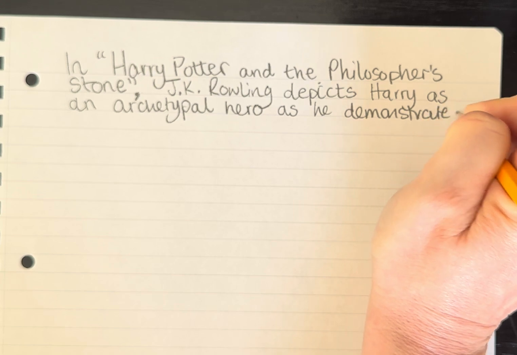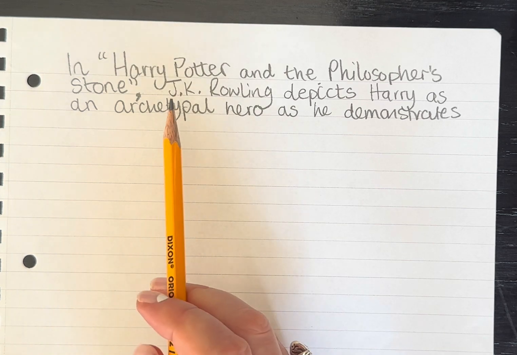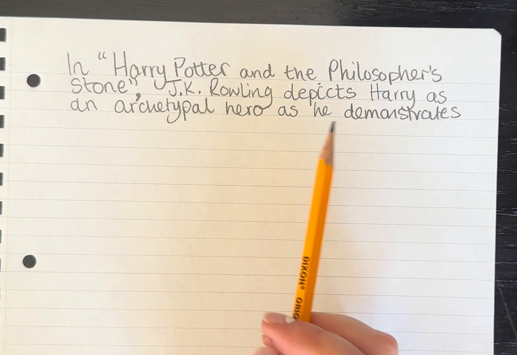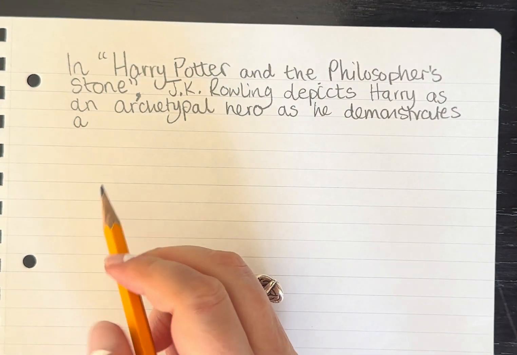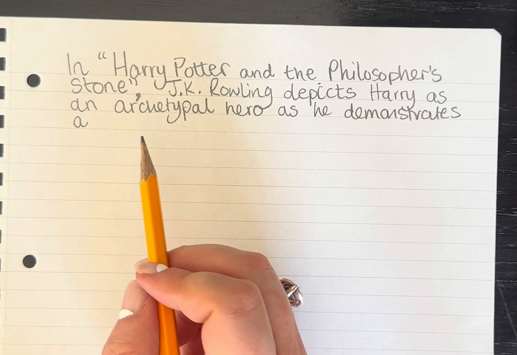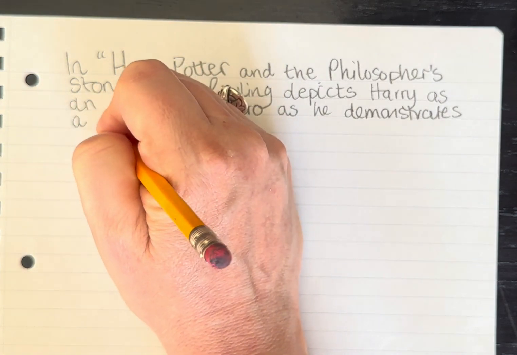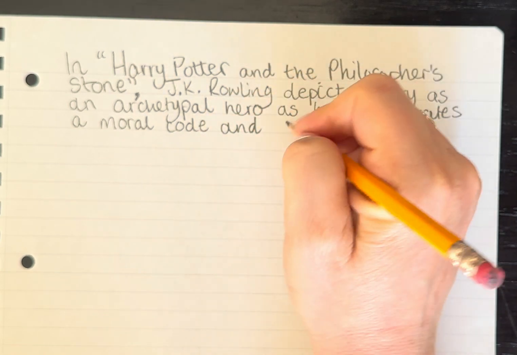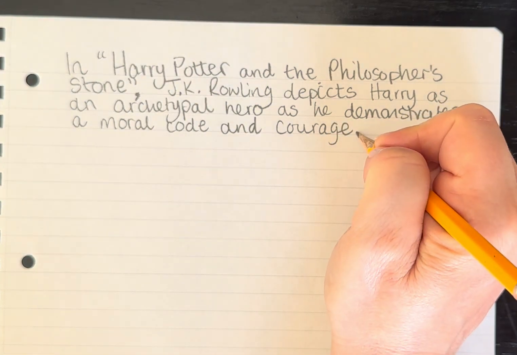Okay, so we could say because he demonstrates, but I'm going to write as he demonstrates, because now we have to give our reasons. So when we write a thesis statement, we have to give the reasons, right, to explain our claim that the character is an archetypal hero. And now we're going to give reasons why. So as he demonstrates, and I'm going to put here 2 of the archetypal heroic traits. Okay, so we're going to have he demonstrates a moral code and courage. And then we're going to put a period.